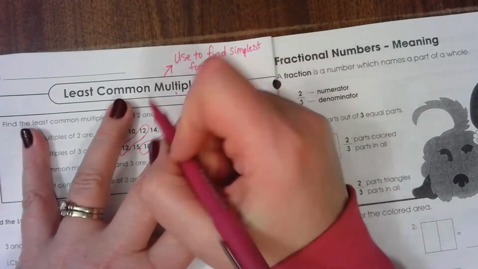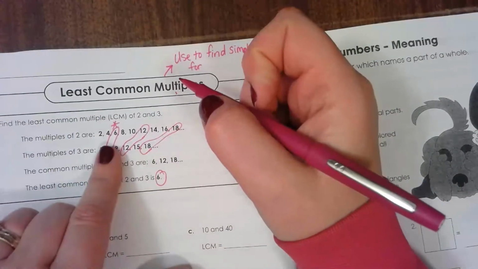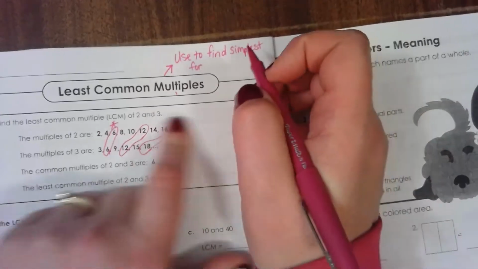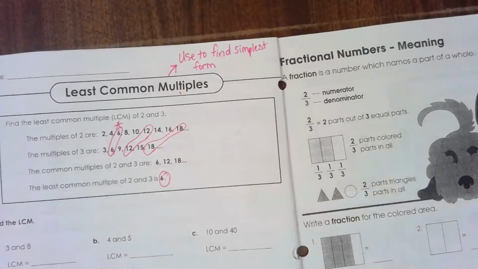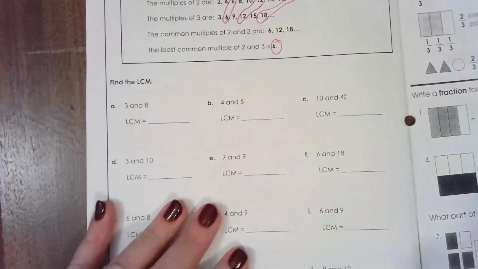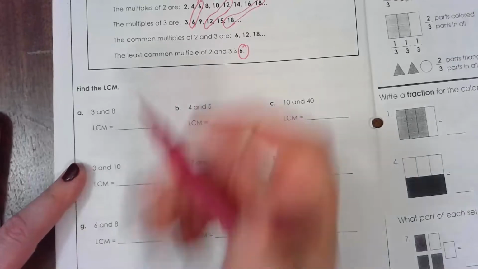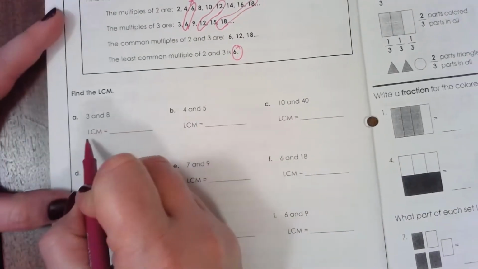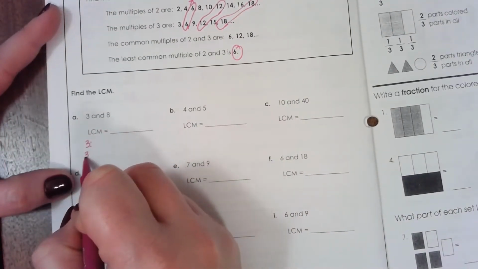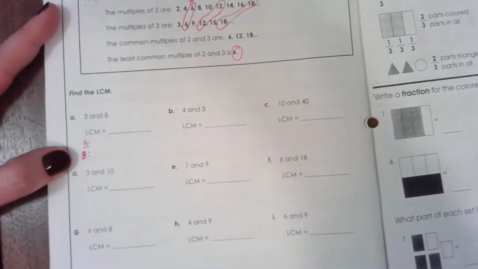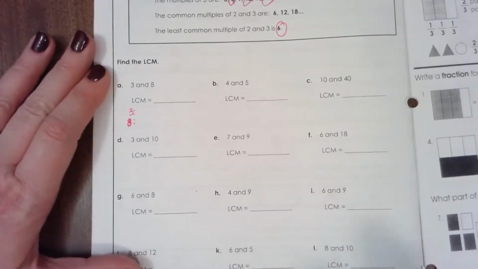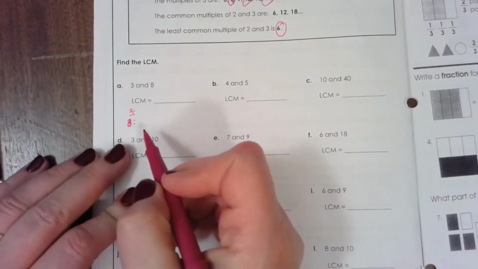We're going to use this least common multiple to divide our numerator and denominator by when we find simplest form of fractions, okay? So let's practice finding least common multiples though. If we need the least common multiple of 3 and 8, we need our multiples of 3 and our multiples of 8. And we get to stop listing them when we find what they have in common.